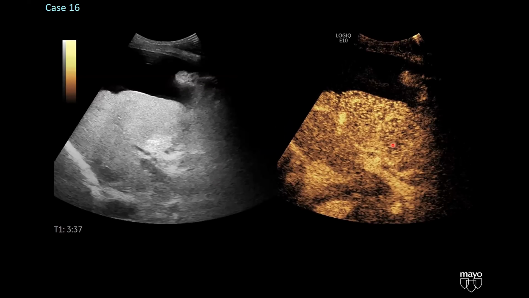So we did a contrast study. You can see here this portal vein, which is hypoechoic compared to the liver, on this image that's got the low mechanical index, basically filled with flow with the contrast. By the way, that's at the same time. These are dual images, so it's not later. This is at the same time.